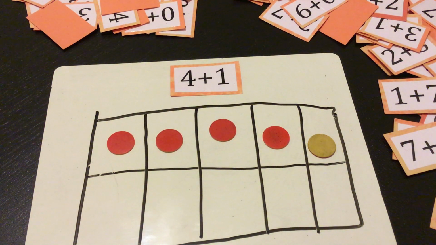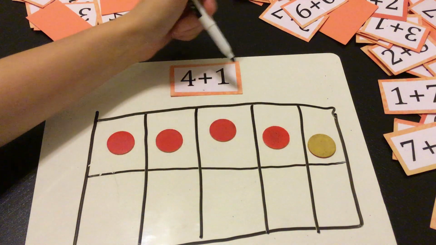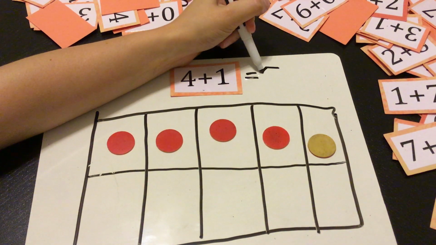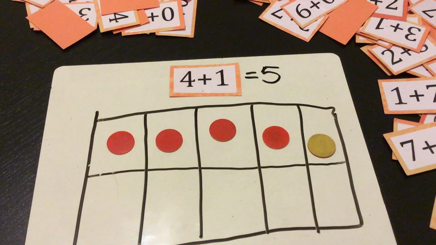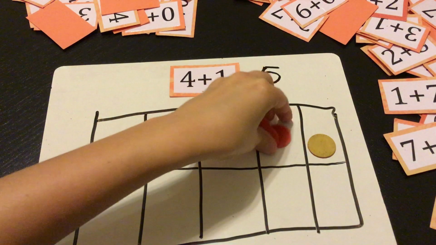Now, because we know 10 frames really, really well, when the top row of my 10 frame is all filled up, how many do I have? 5, right? I don't have to count those. I already know what my answer is. 4 plus 1 equals 5, because I can see on my 10 frame that the whole top row is filled up. So our 10 frame helps make these strategies, using an object and drawing a picture, more efficient, because we then have to do less counting. All right, awesome. Ready for our next one?